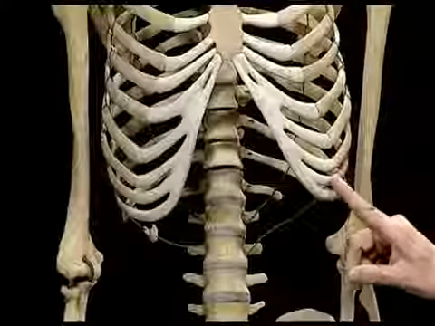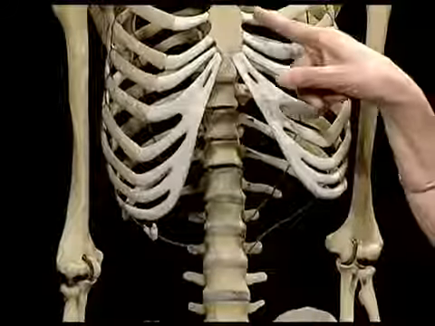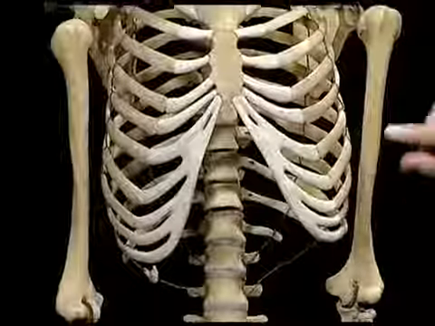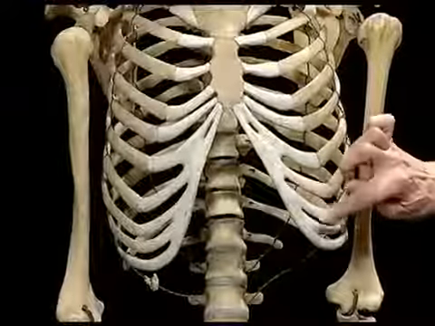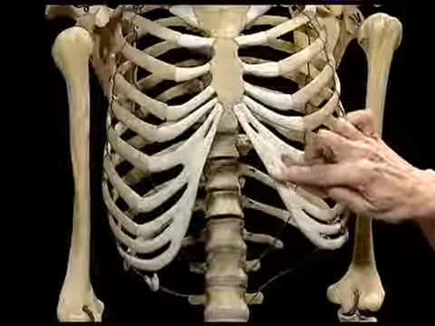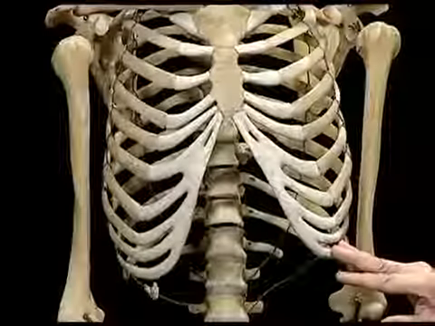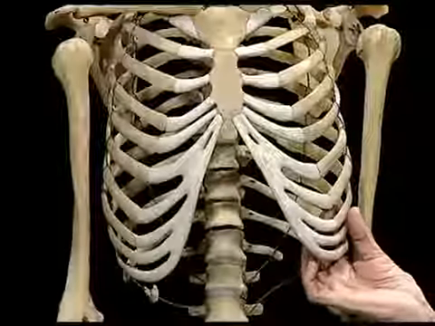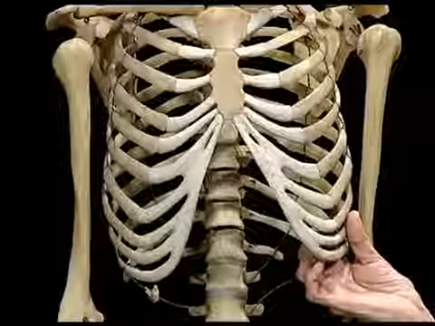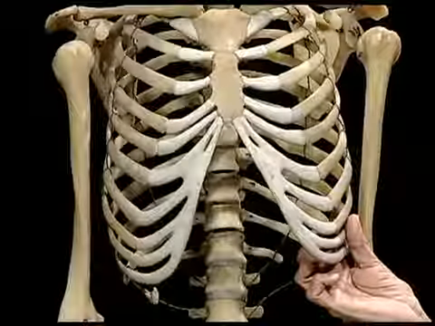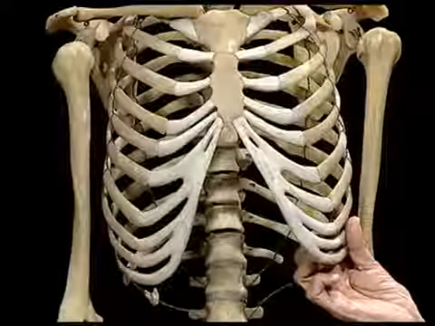Now, these 3 are not attached directly to the sternum. You can see this was 7th, they are attached to the 7th. That is why this kind of curvature to the rib cage. And these 3 pairs of ribs, 8, 9 and 10 are called false ribs.